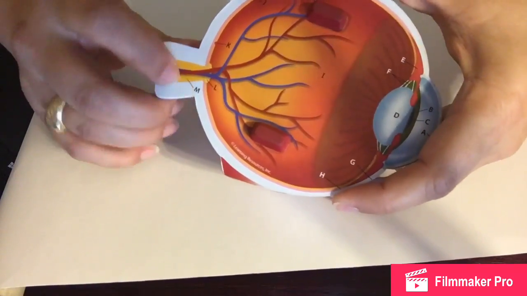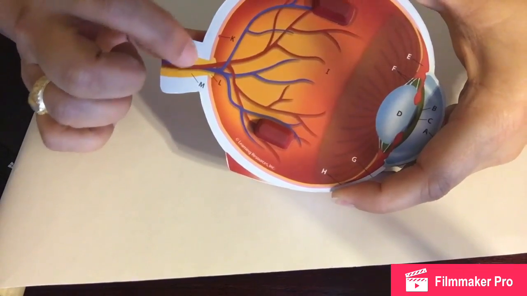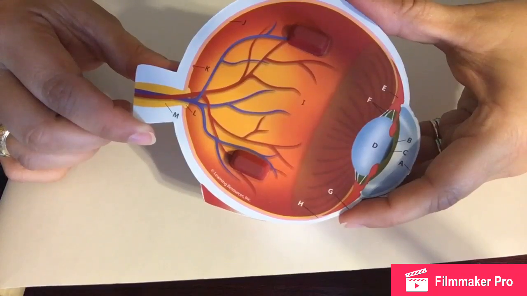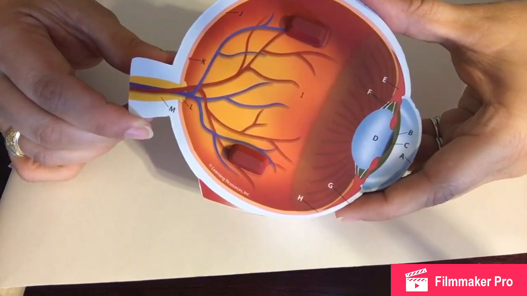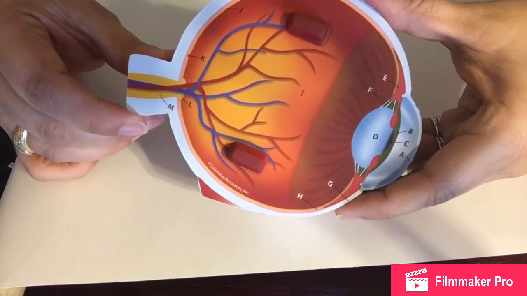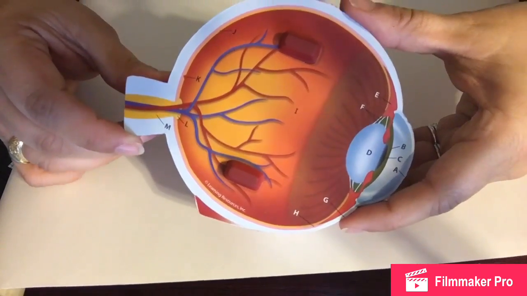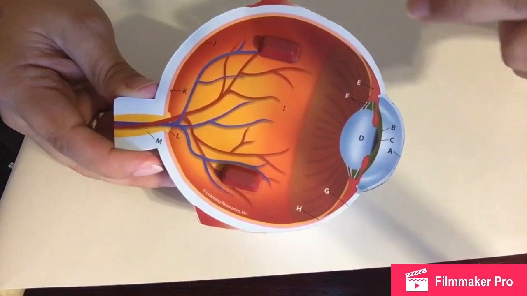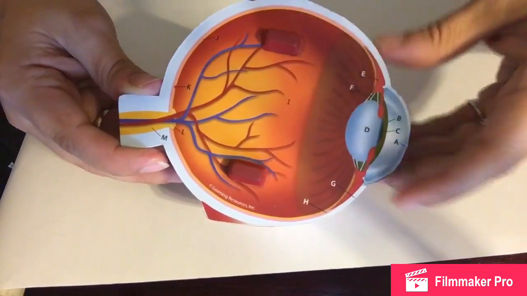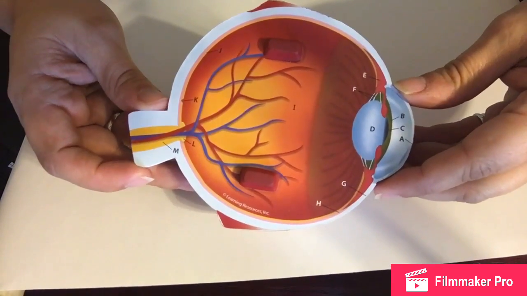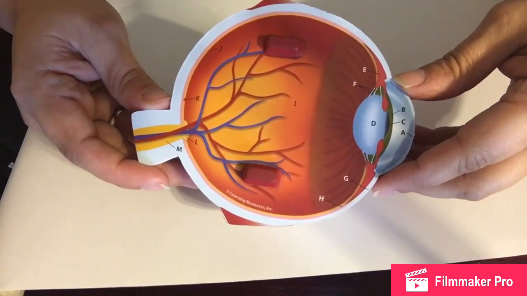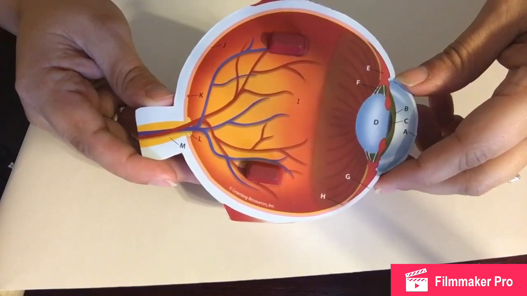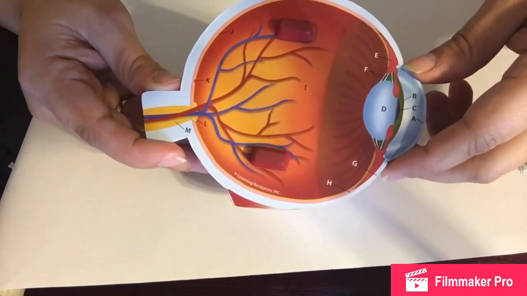From there, we're obviously going to talk about all of these bundles back here, which are the optic nerve. The optic nerve is a bundle of fibers that carries all vision-related impulses from the retina to the brain. In the next video, you will notice that there are more stickers so that we can talk about the additional parts of the interior of the eye that are of importance when understanding the anatomy and physiology of the eye.